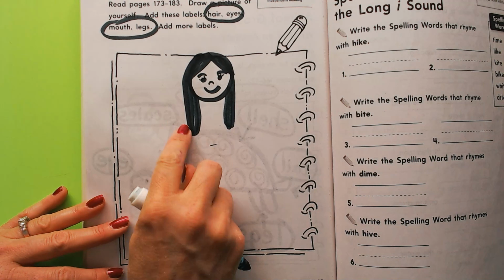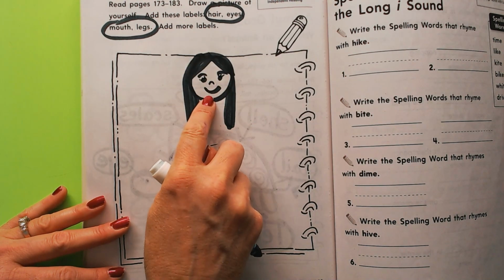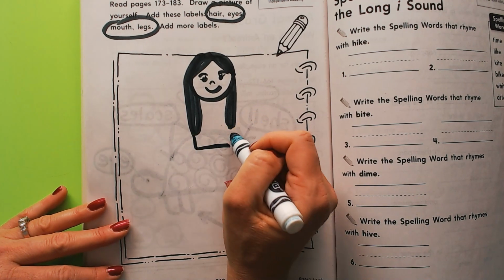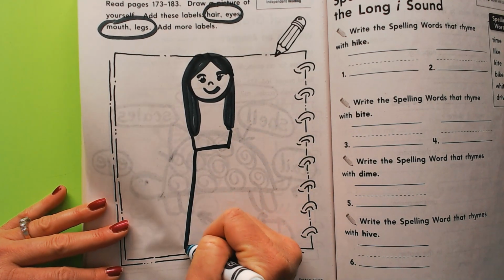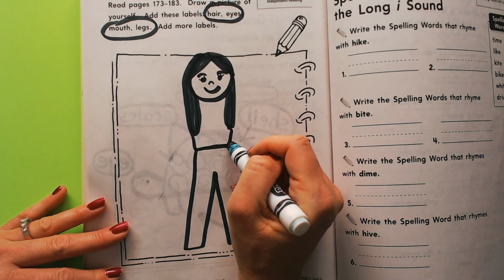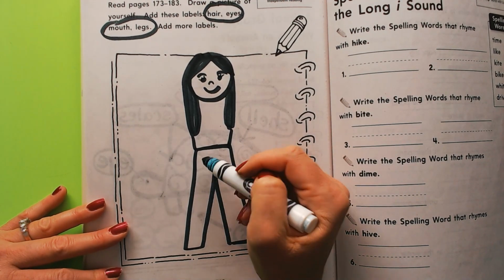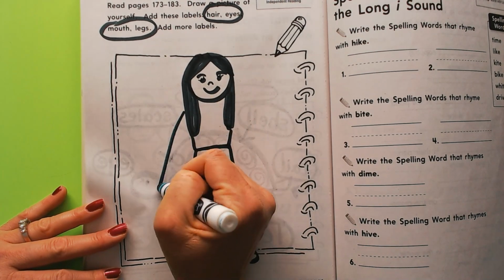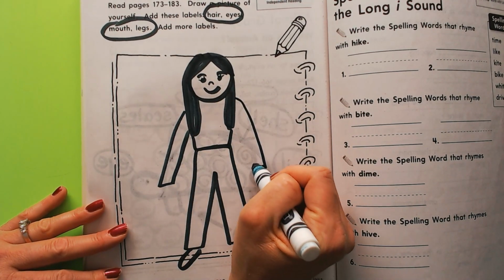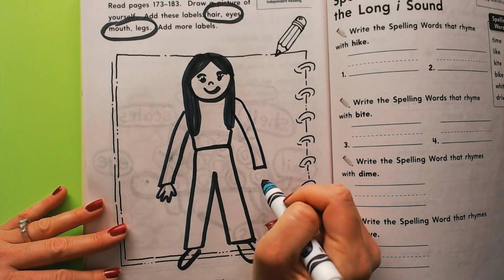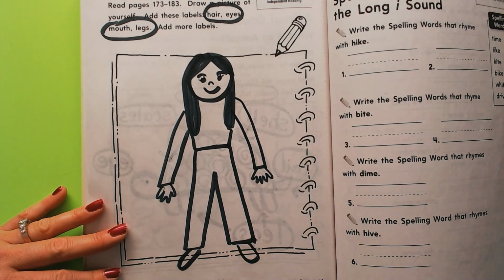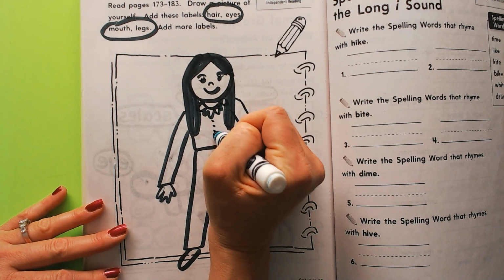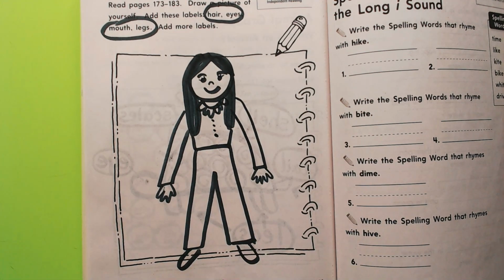Okay, so I have my hair, I have my eyes, I have my mouth. Now I have to get my legs. So let me see. Here's my pants. My legs are inside my pants. Here's my shoes. I'll go ahead and put my arms too. Okay. All right, there's me. You draw you.